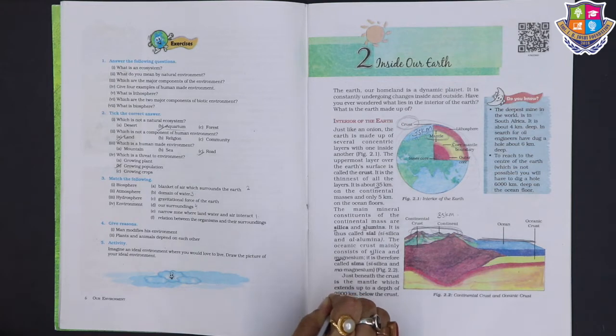So you can imagine how deep our second layer of the earth, known as the mantle, is. And the deeper you go inside the earth, the more heat you will feel. The temperature will keep on rising.